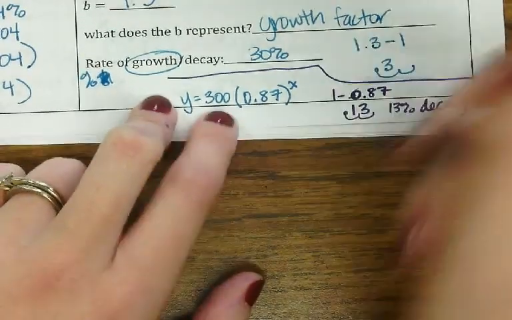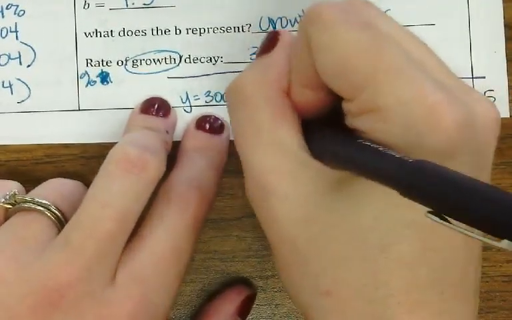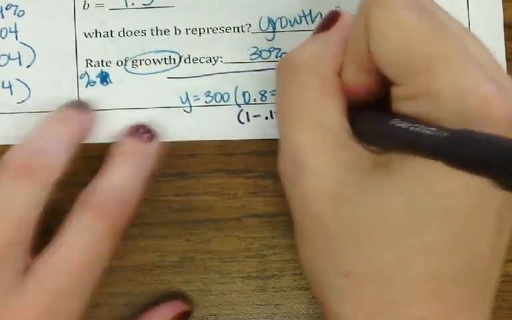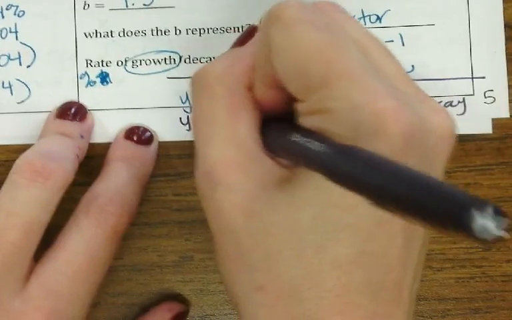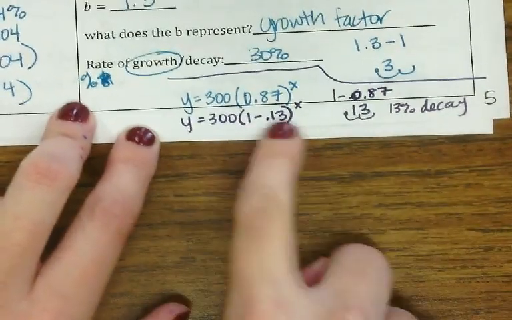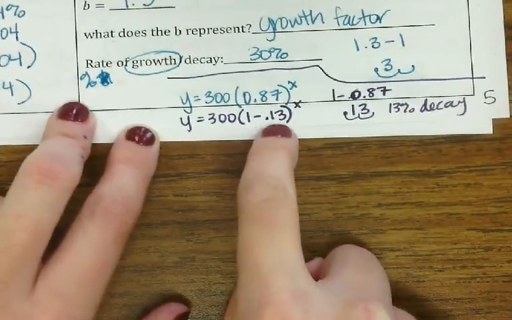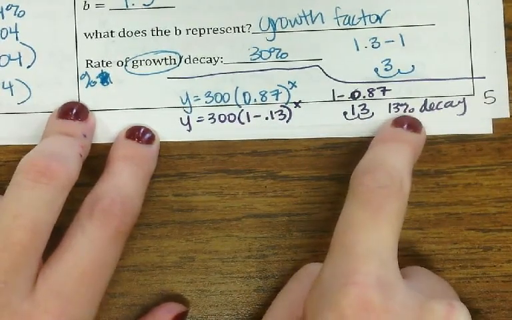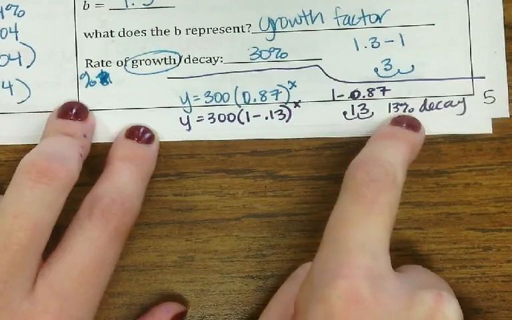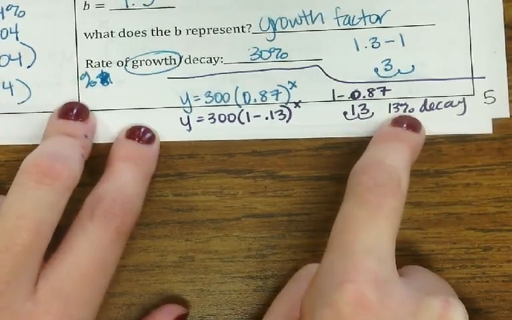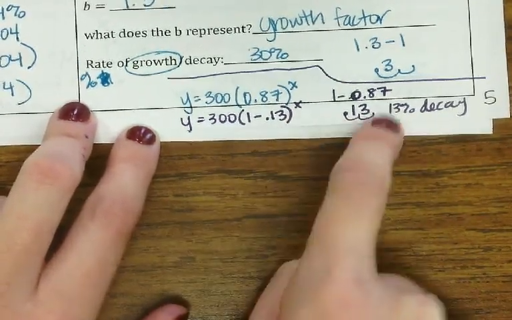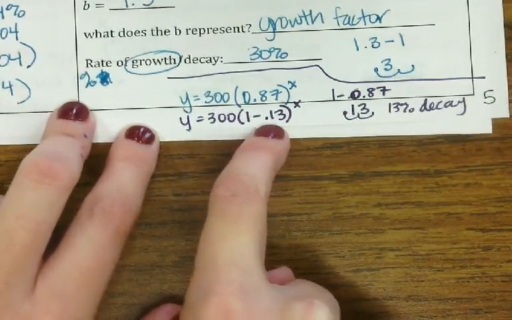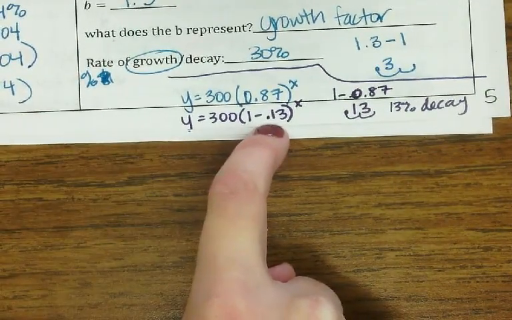Now here's the thing. I have also seen it written like this, where you could say y equals 301 minus 0.13. Does that make sense? I've seen it the other way, where they give you the 13% decay. They say, oh, this is decreasing by 13%. So you have to move the decimal back to the left and subtract it from the 1. Does that make sense? Because it's decaying.